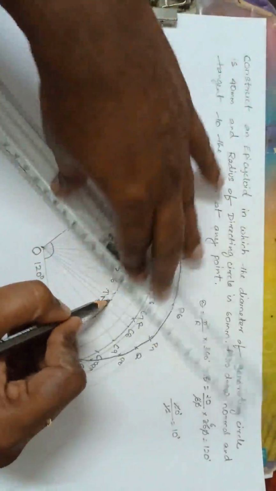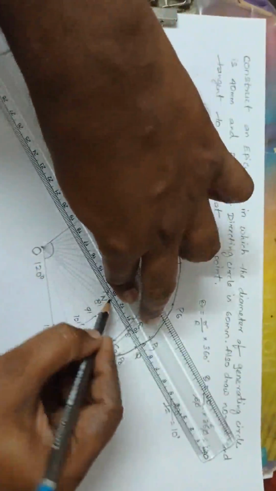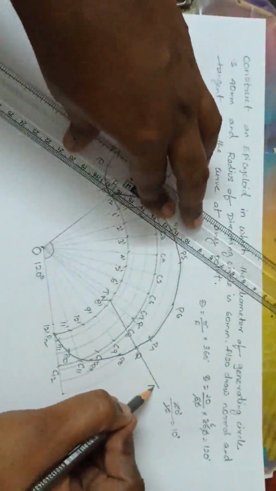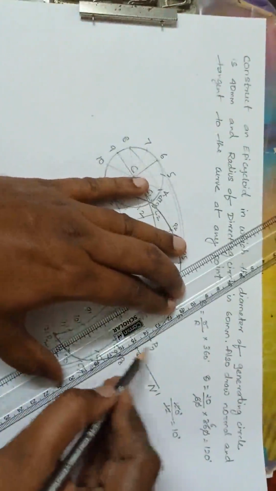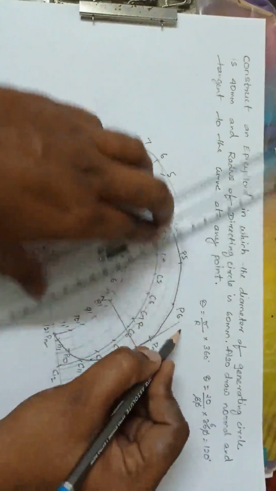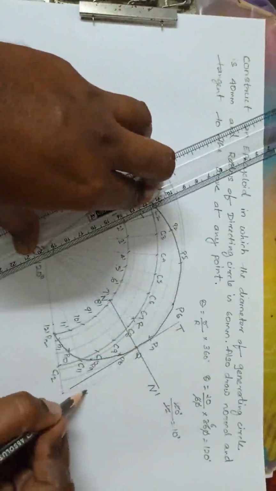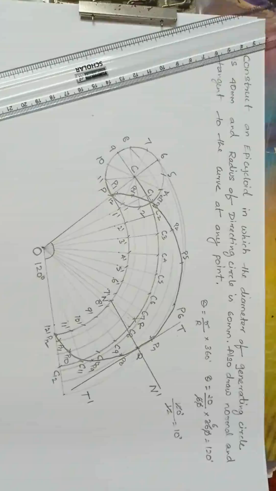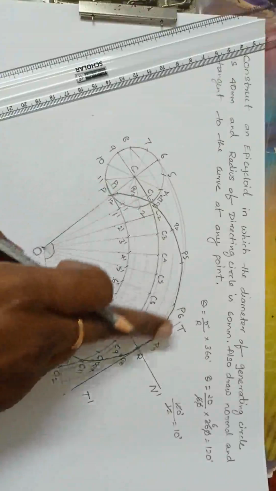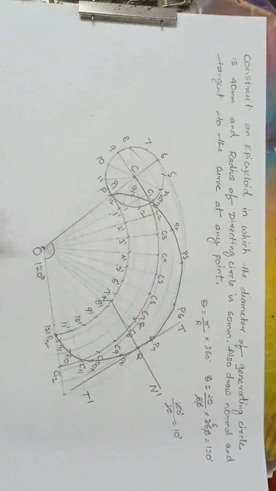Join N and Q and extend the line. This is called the normal, N dash. And perpendicular to the normal is the tangent. This is T and T dash. Okay, this is said to be epicycloid. I hope you have understood. Okay, thank you very much.